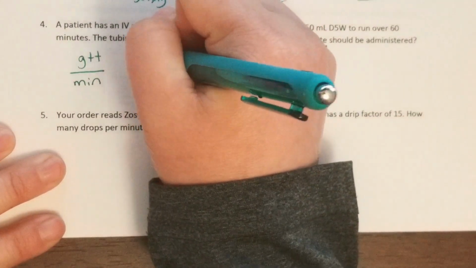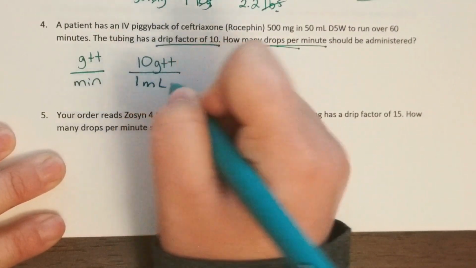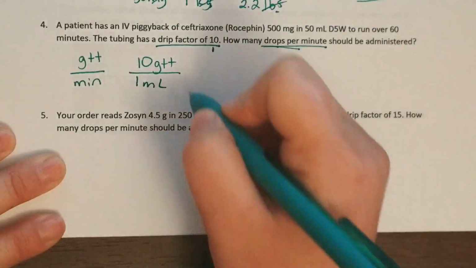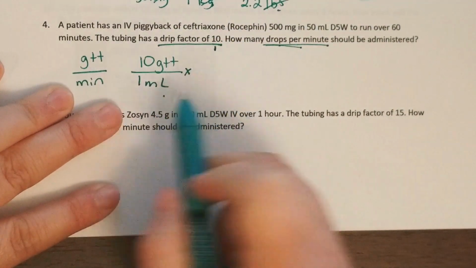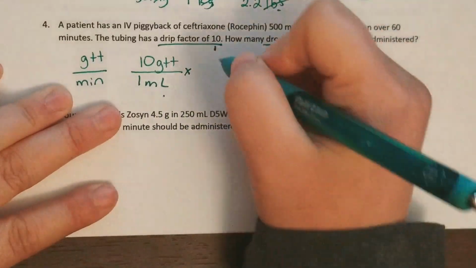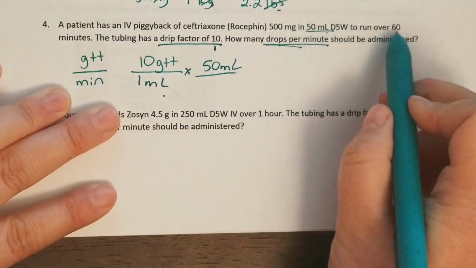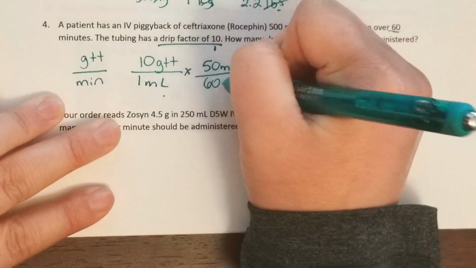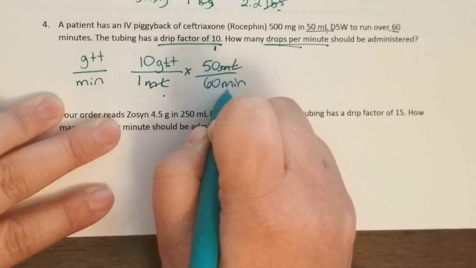So we're going to have 10 drops per 1 milliliter, and we got that from this drip factor here. To cancel out the milliliters, we're going to find a milliliter up here to use. Oh, look, milliliter. So you use 50 milliliters, and that is with 60 minutes. Well, when you cancel out the milliliters, you're left with drops over minutes.